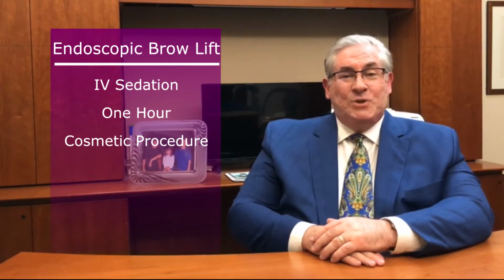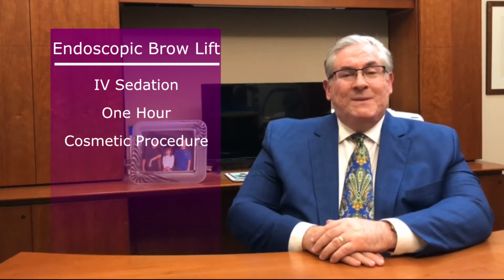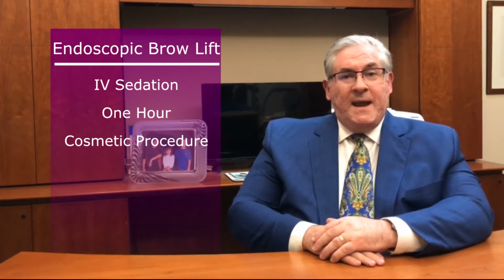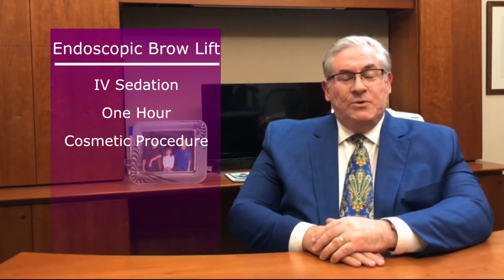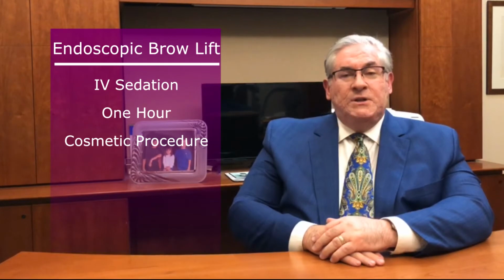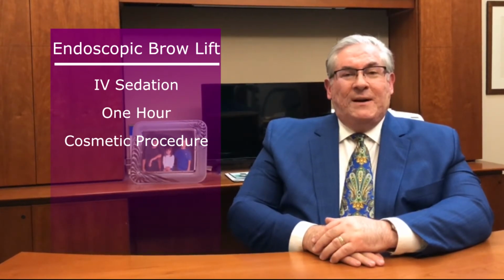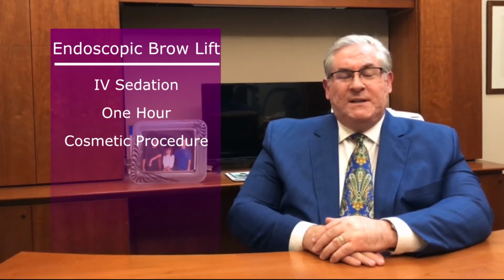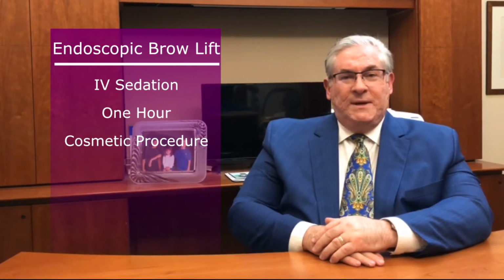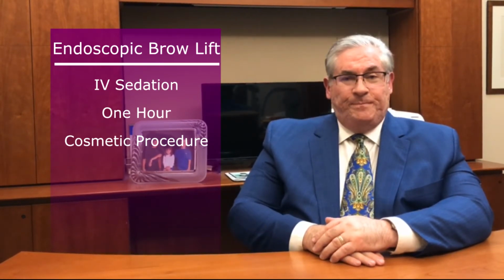one hand is holding the endoscope, which is basically an instrument that has a TV camera at the end with a light source. And then the second hand is using the surgical instrumentation to do the dissection. Then with this TV camera, one can visualize what one is doing under high magnification projected onto a large screen TV in the operating room.